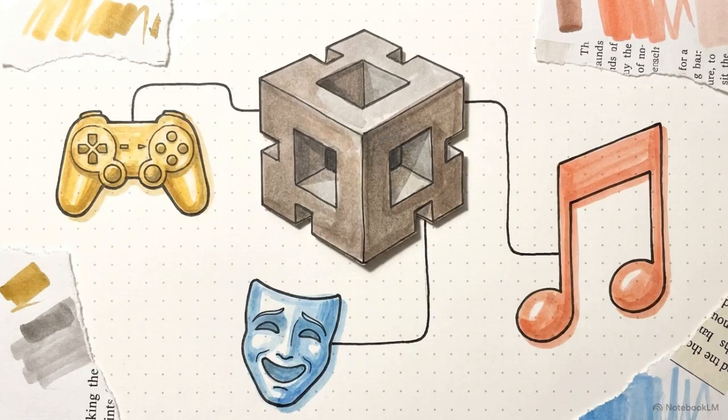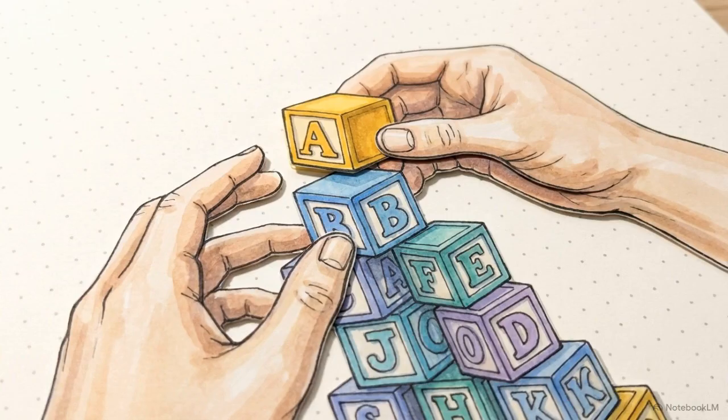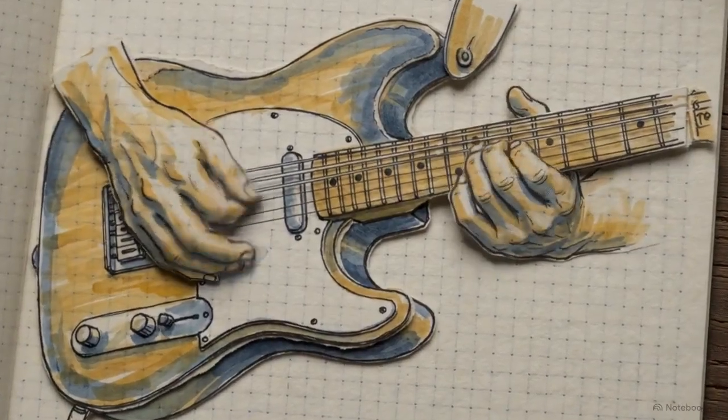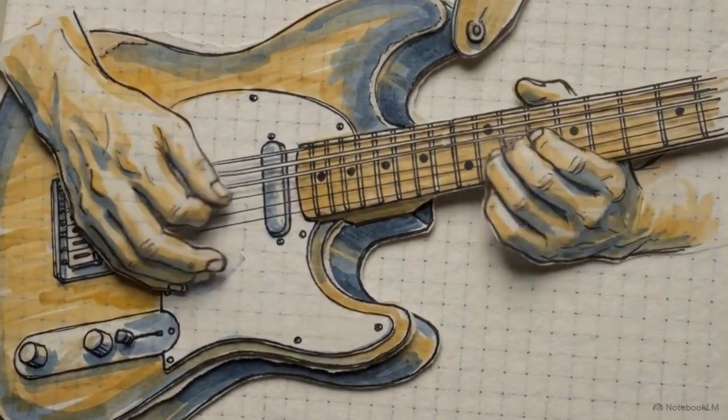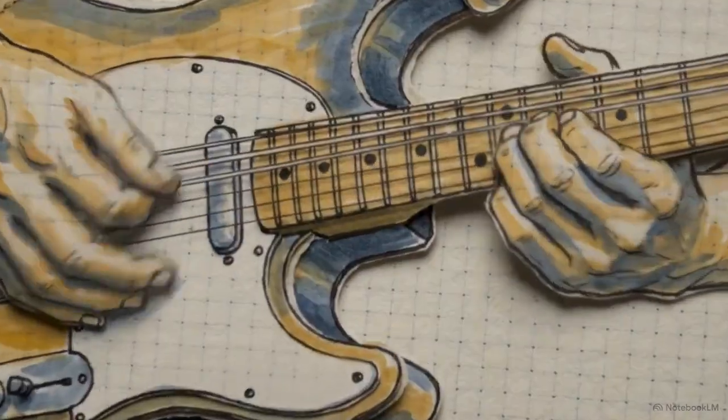The word polymorphism means many forms. In plain English, think about the word play. If you tell a child to play, they might grab some blocks. Tell a musician to play, and they reach for a guitar. The command is identical, but the action depends on the context.